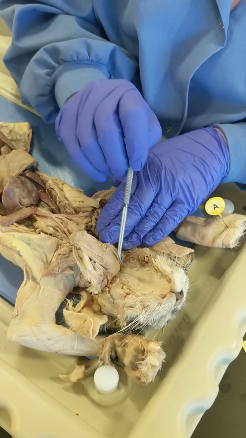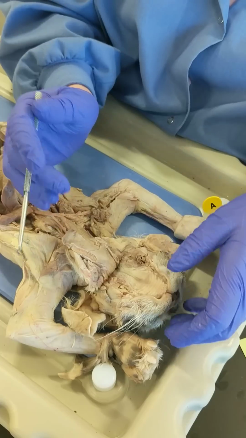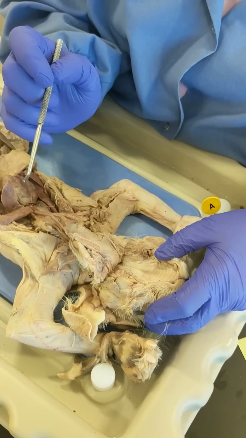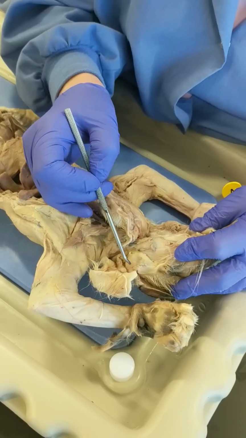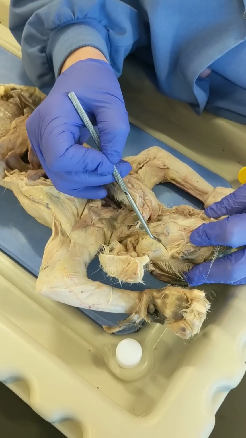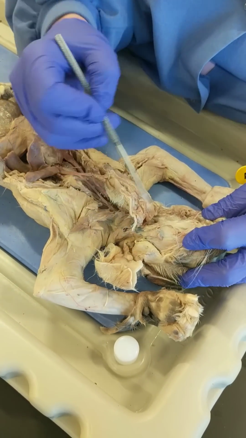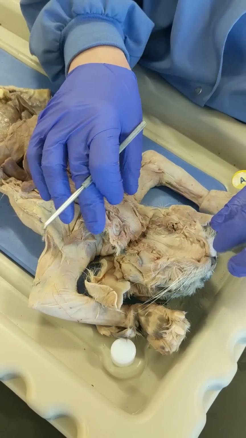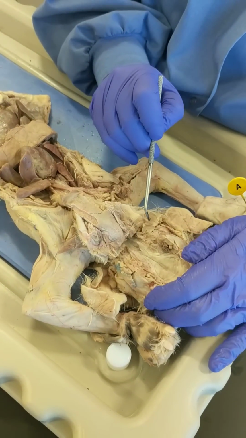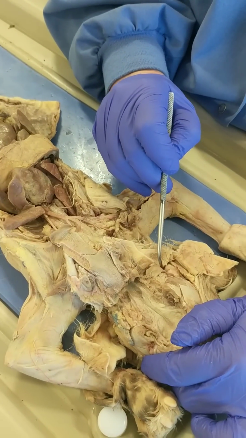Saliva is released into the oral cavity by two pairs of salivary glands. On this side you see a very large parotid salivary gland. There would be another one on this side, but it's not isolated. And on this side we have a nice submandibular salivary gland.